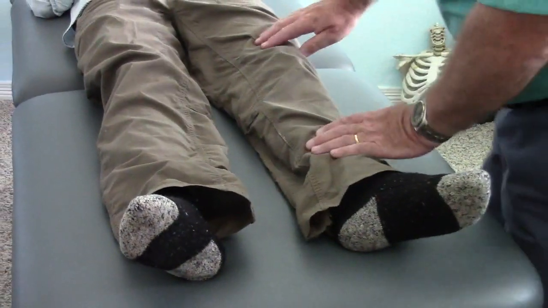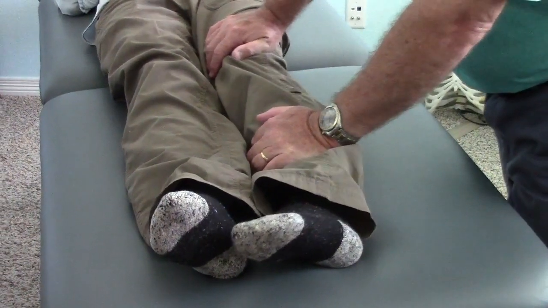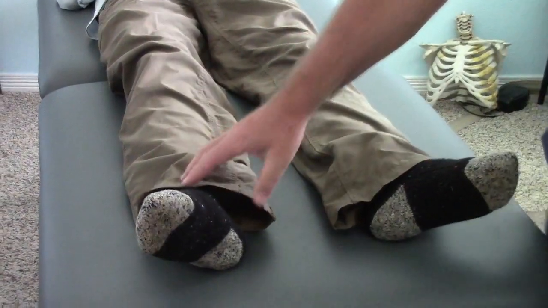If we do the other side, you can see that she just rolls past 60 degrees easily and has a soft end feel. So that's one thing that we'll want to address.